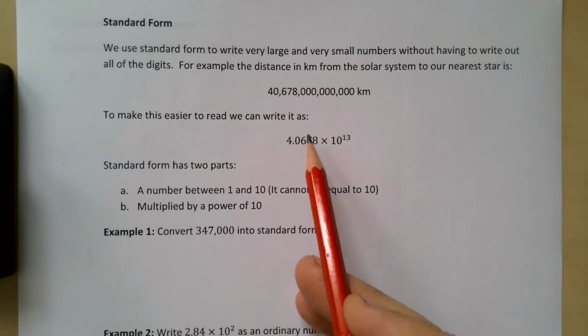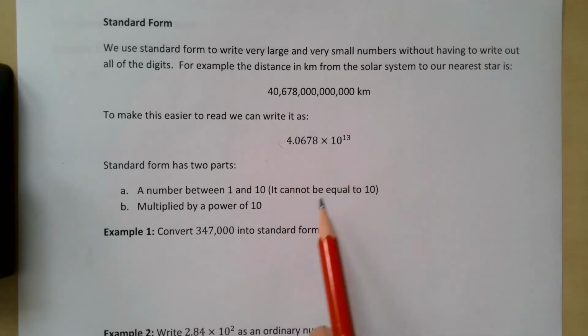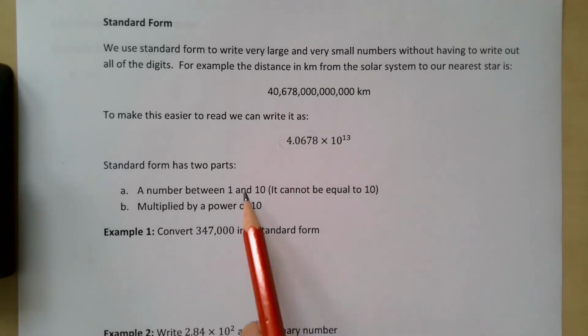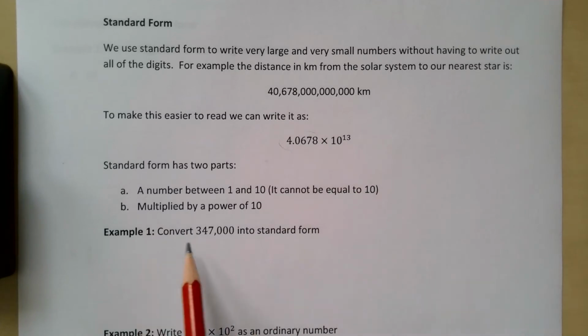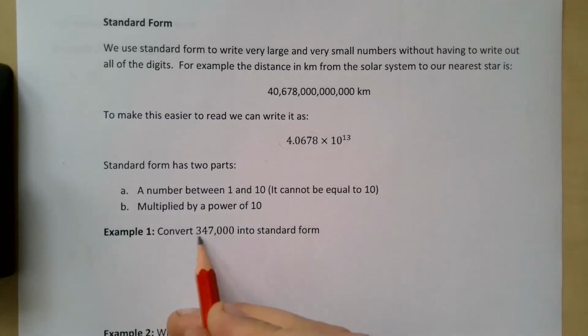Standard form has two parts. It is a number between 1 and 10, that's this number here. It can't be equal to 10, so it has to be in between 1 and 10, but can't be equal to 10, and then multiplied by a power of 10. So we're going to convert this into standard form. You've got to work out where you want the decimal place to go to make this number between 1 and 10.